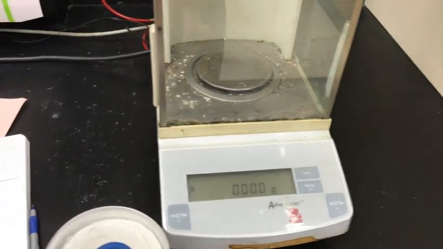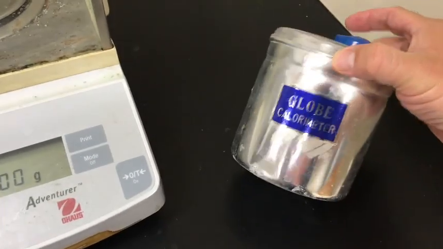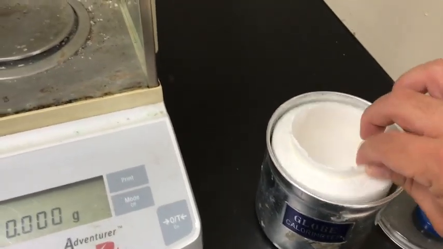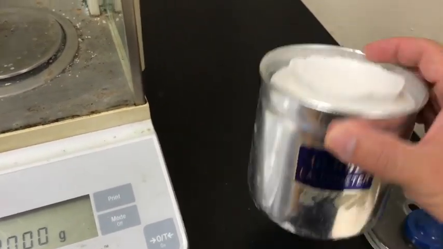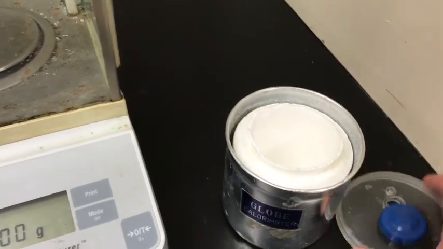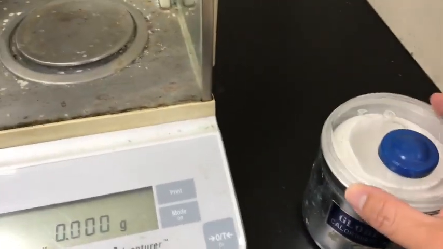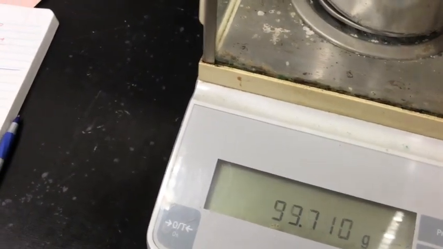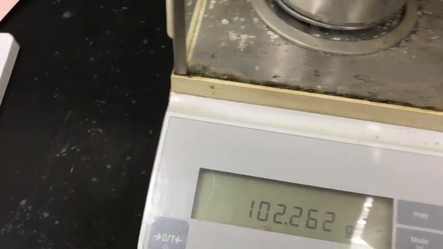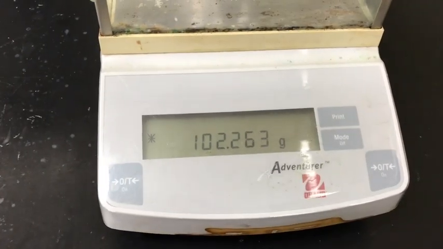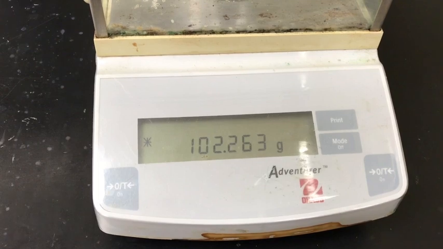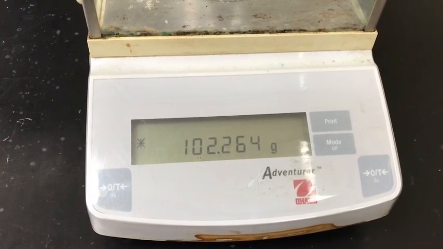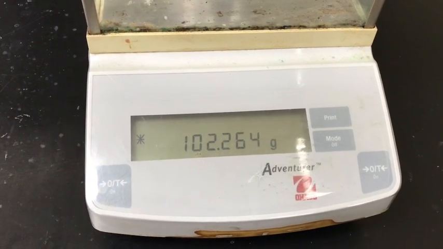Next, we're going to mass an empty calorimeter. A calorimeter is a styrofoam cup in a thicker styrofoam cup in an aluminum cup with a plastic lid. So we're going to weigh all of this initially. 102.264 grams.